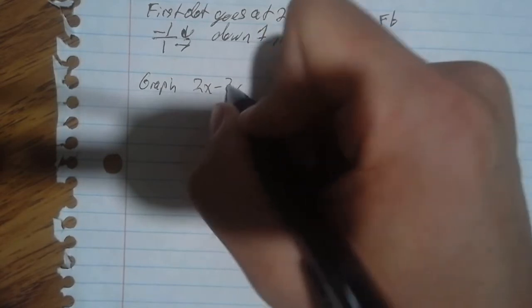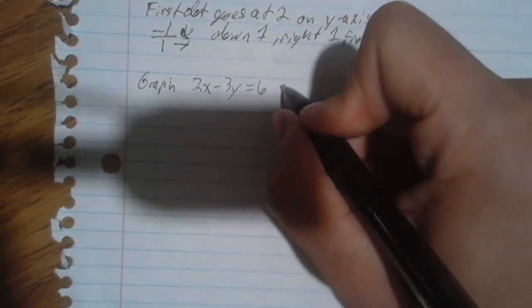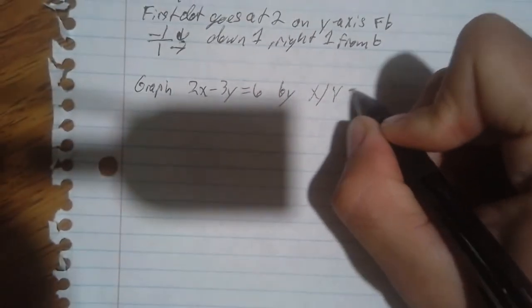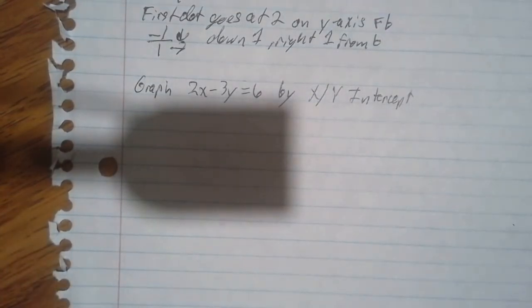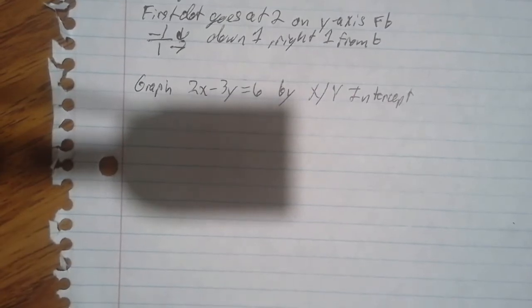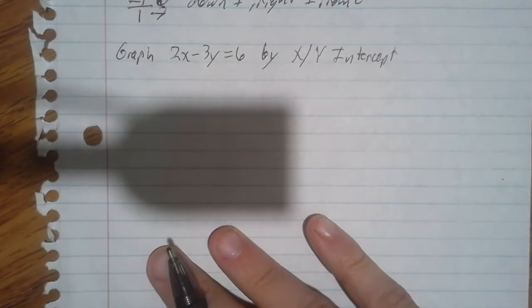Okay, now our second equation is 2x minus 3y equals 6. So now we're going to graph 2x minus 3y equals 6 by x-y intercepts.